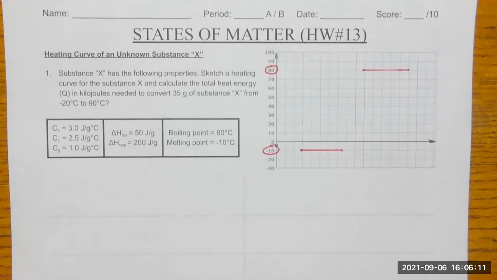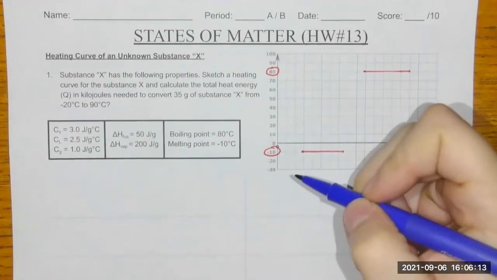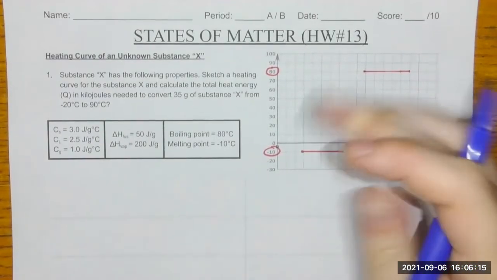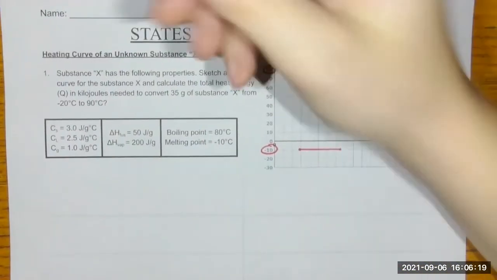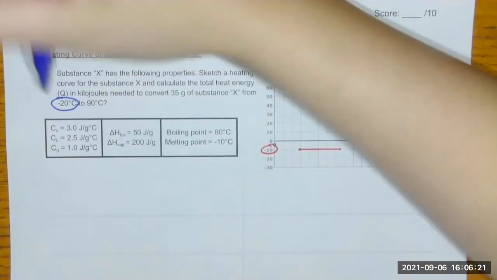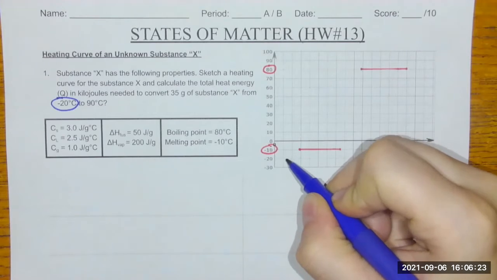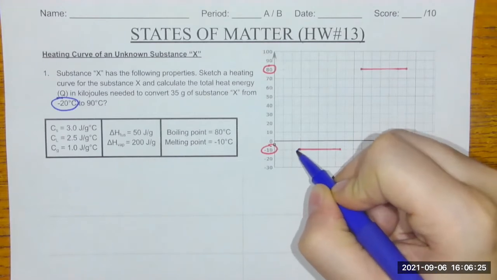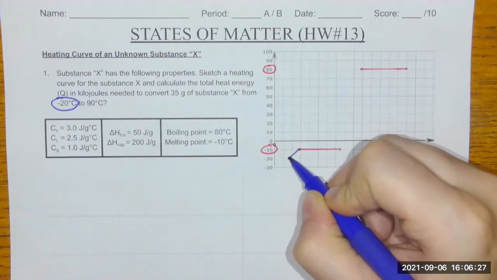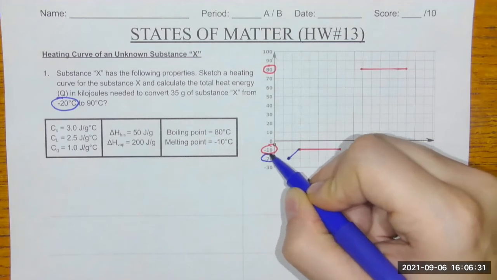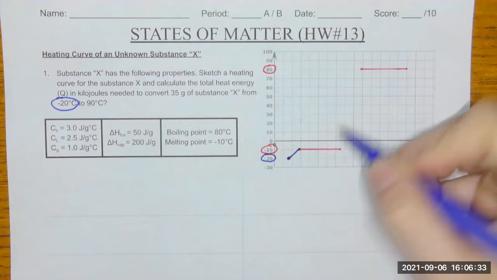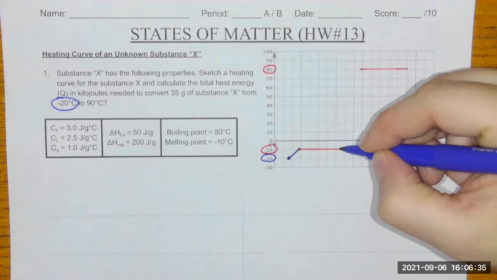And then just connect it. So we're going from -20. We need to draw this down to -20, up over, oof, this one's going to be real steep.